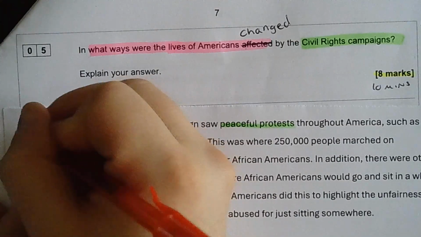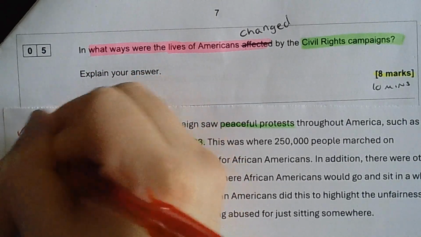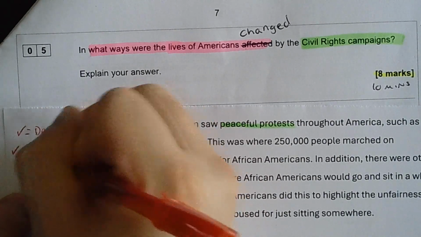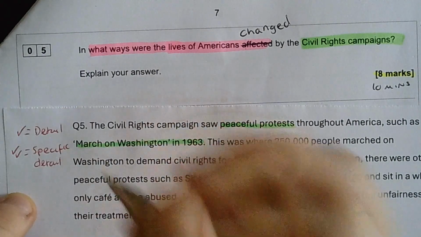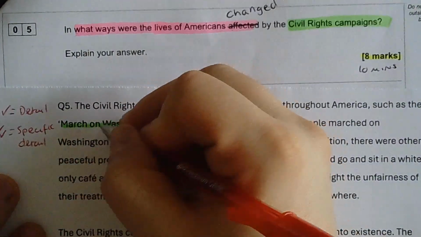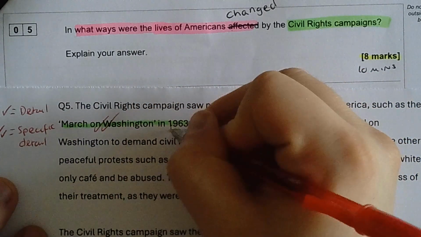So when you see a tick, this means detail. When you see 2 ticks, it's specific detail. So for example, peaceful protest is a tick, March on Washington is specific, as is 1963.